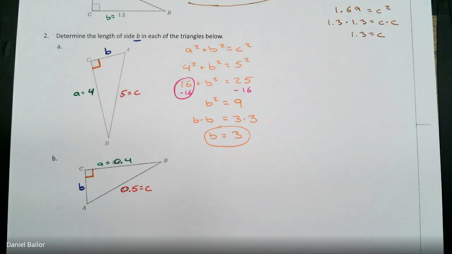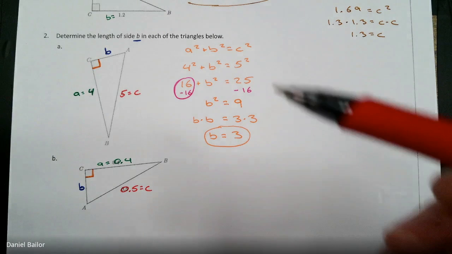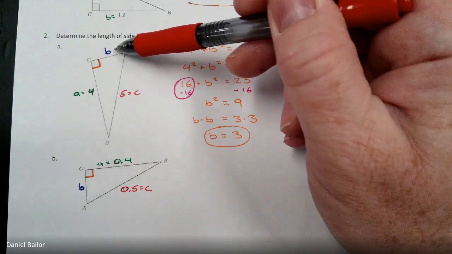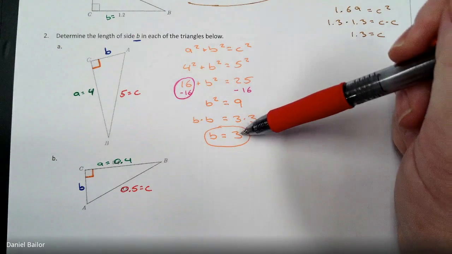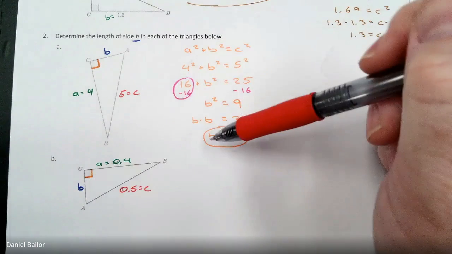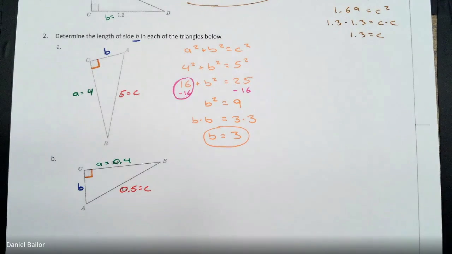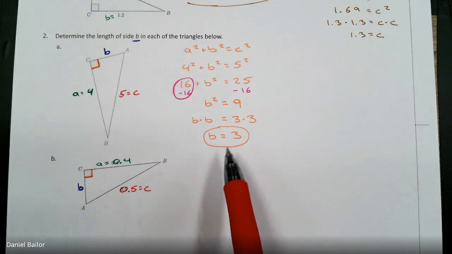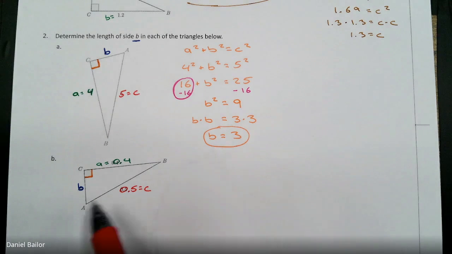So if I'm making a prediction right here, I'm going to predict that for this one up here, part A, B was 3. I'm going to say it's going to be the same digit, just a different place value. My prediction is that B will be not 3 ones. This time it will be 3 tenths.